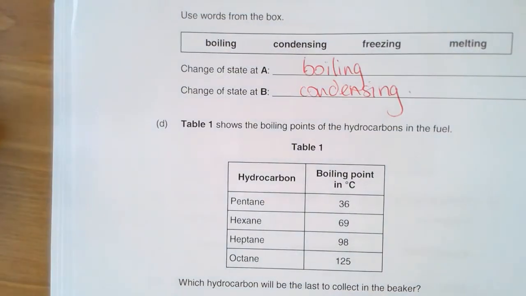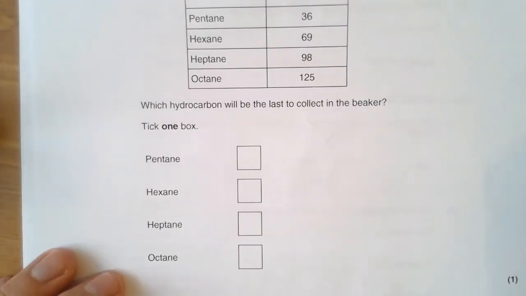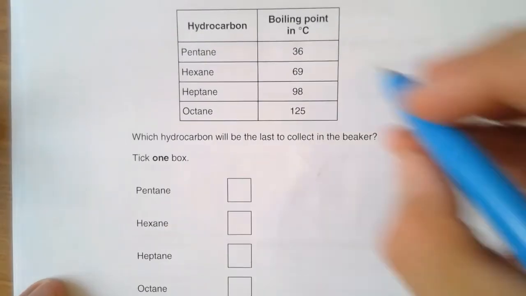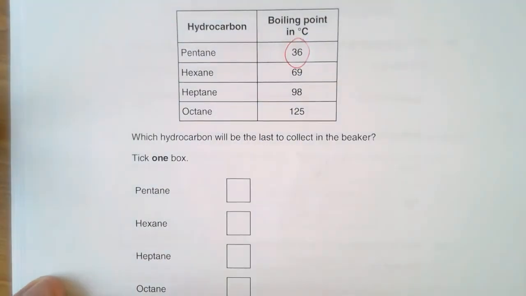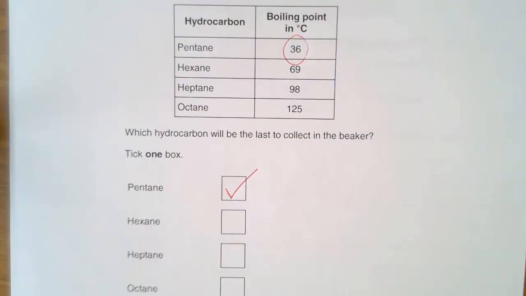Which hydrocarbon will be last to collect in the beaker? So we're looking for the one with the lowest boiling point, so one that's going to stay the gas the longest. So pentane's got the lowest boiling point on our list, so pentane.